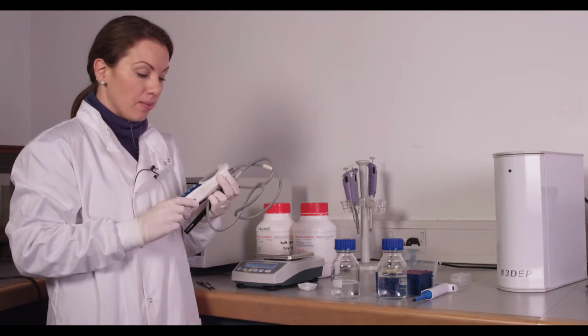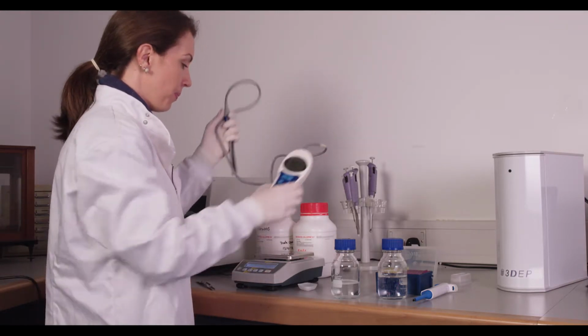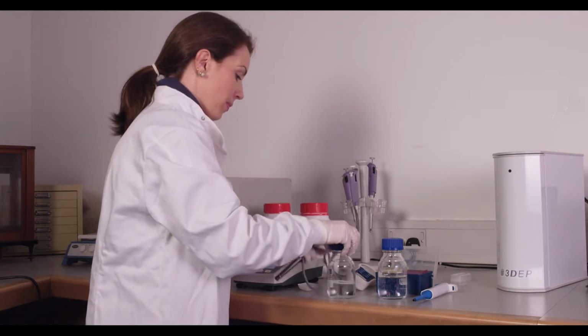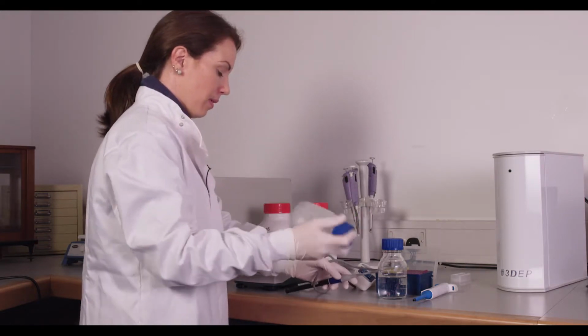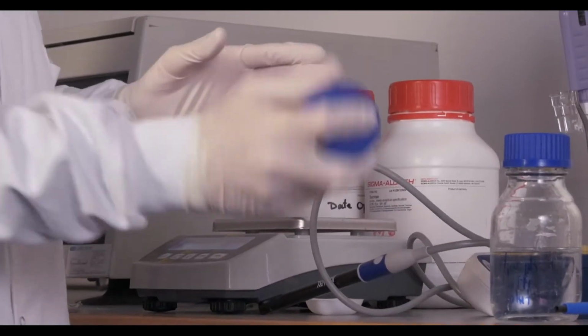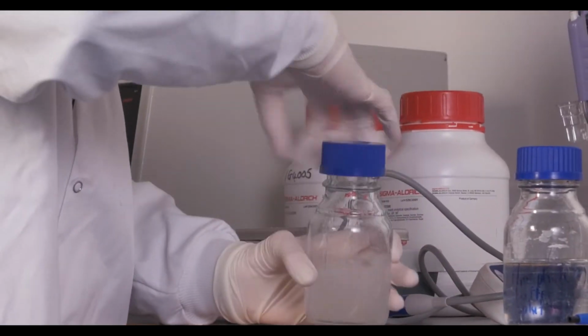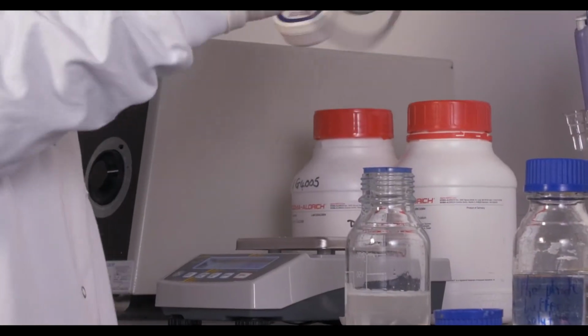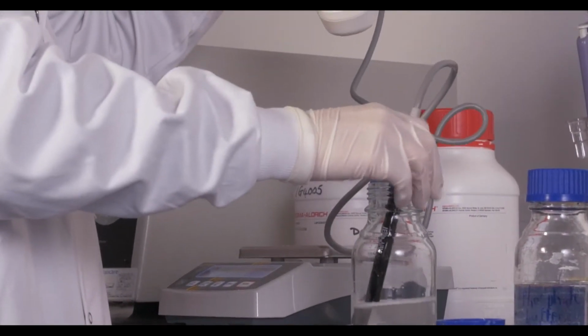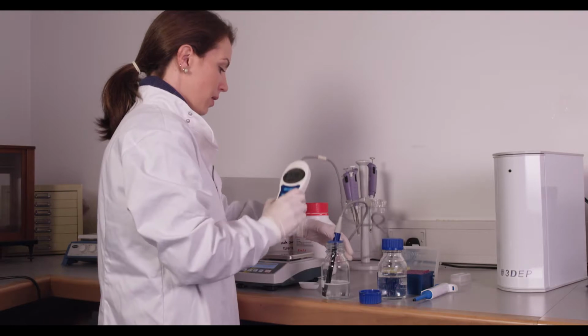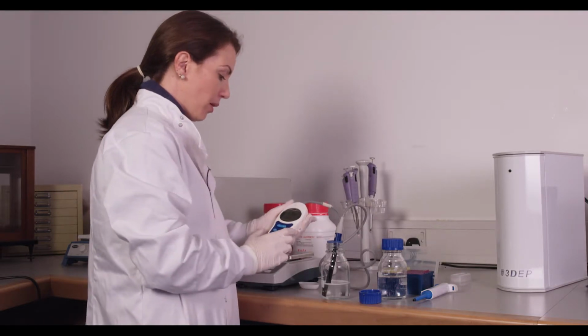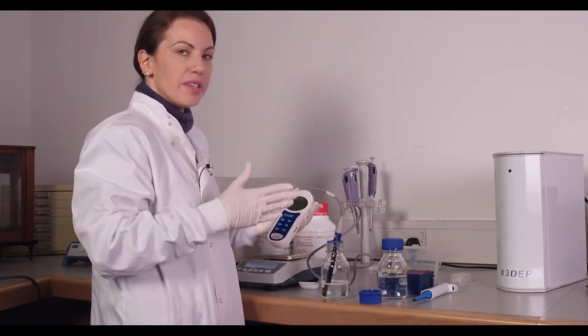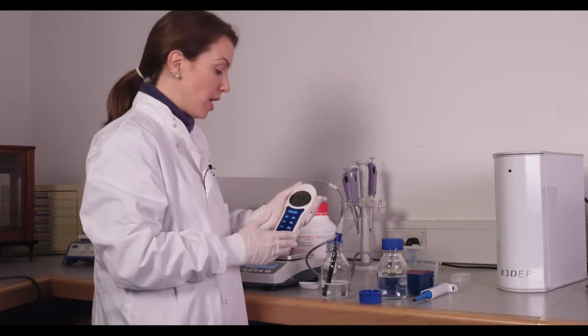Most conductivity meters measure in microsiemens per centimeter, so this will be 100 microsiemens per centimeter on the meters. This mixture will measure fairly low, somewhere between 5 to 10 microsiemens per centimeter.